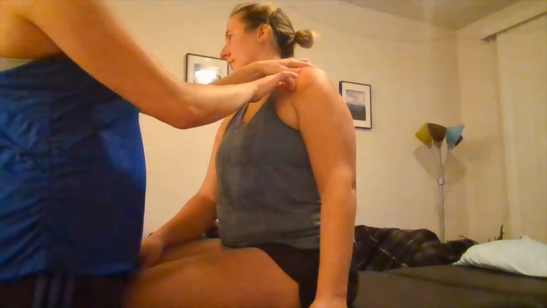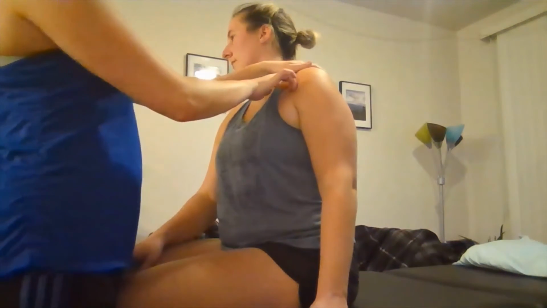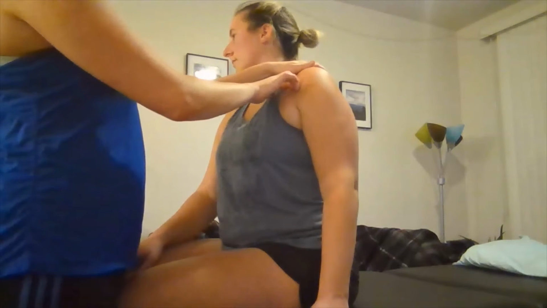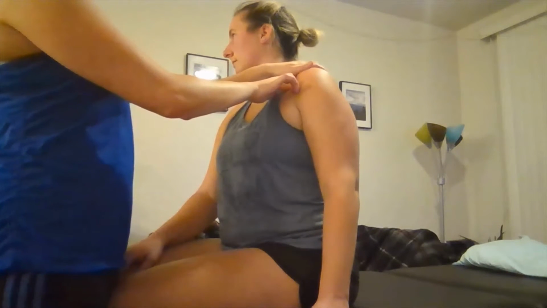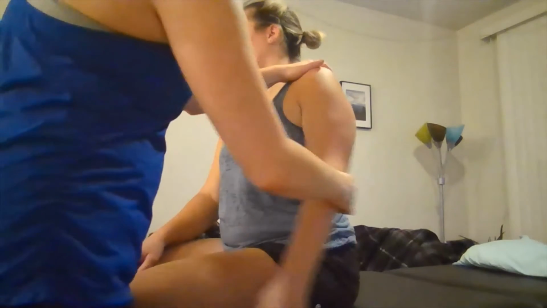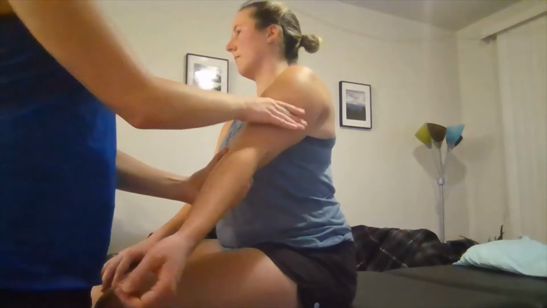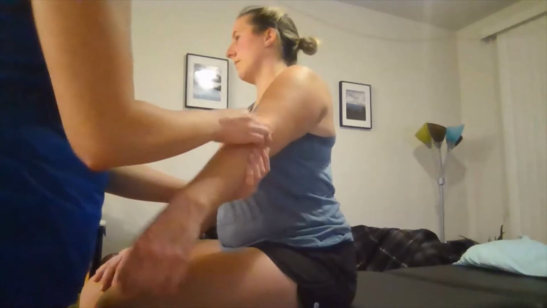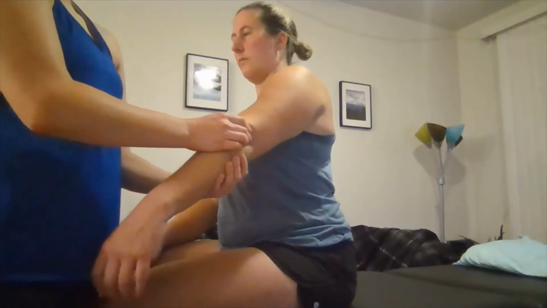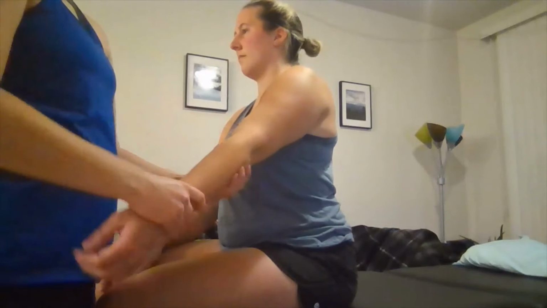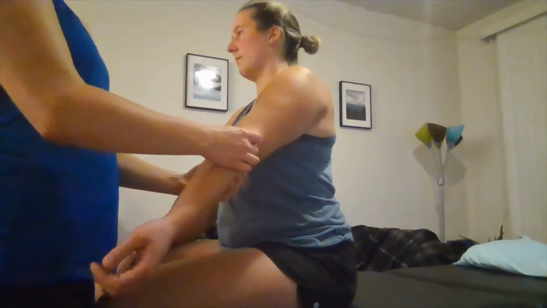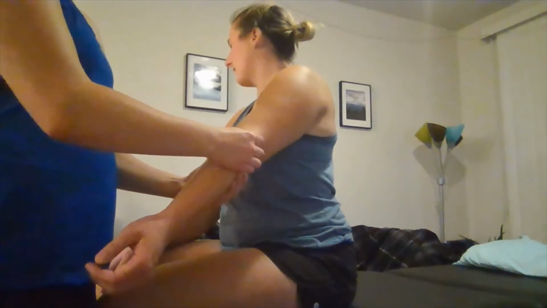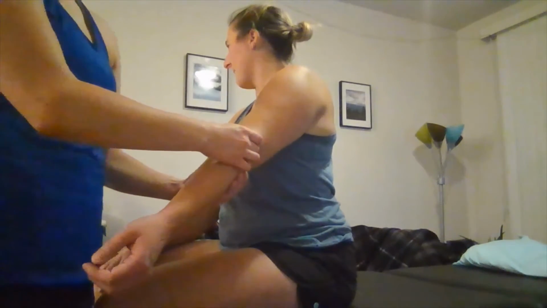And this is the site of the attachment of the coracobrachialis muscle, as well as the short head of the biceps. And then we'll move down the arm, palpate down the lateral shaft of the humerus, and you'll run into the lateral epicondyle. This is the insertion site for the forearm extensors, as well as the insertion site for your lateral collateral ligament.